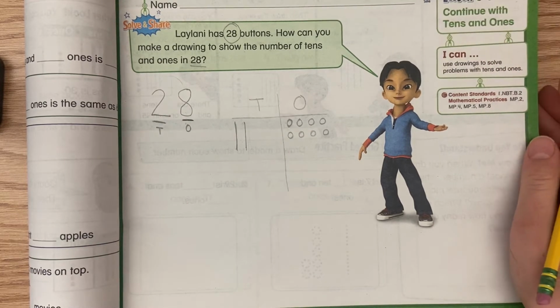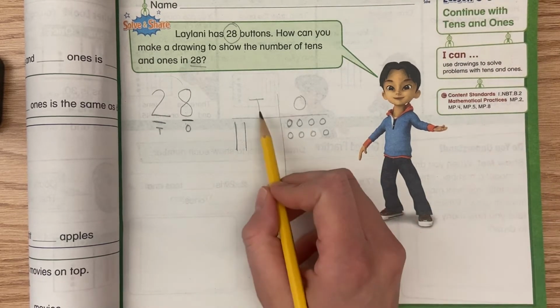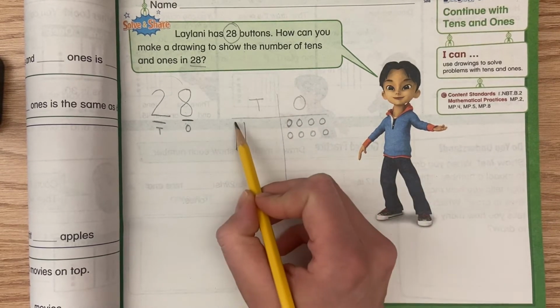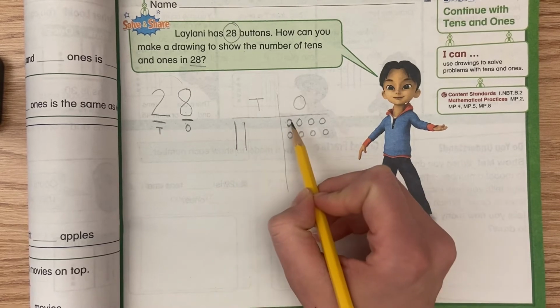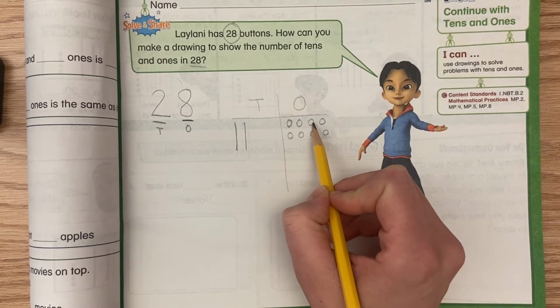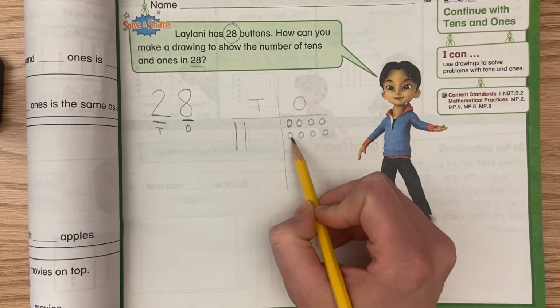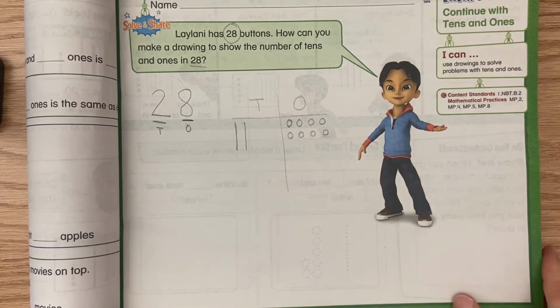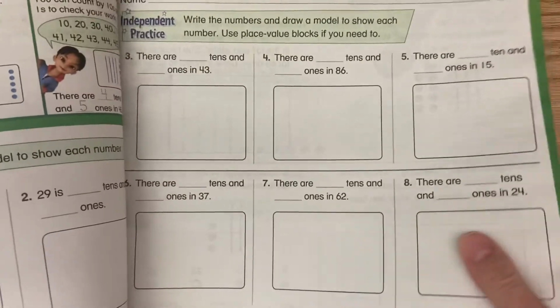Let's count the model that we just drew. Remember, we count the tens place by tens and the ones place by ones. 10, 20, 21, 22, 23, 24, 25, 26, 27, 28. Okay, let's turn to the next page.